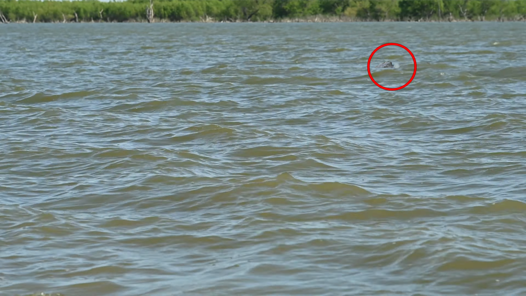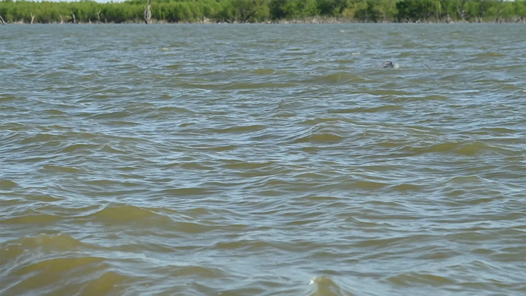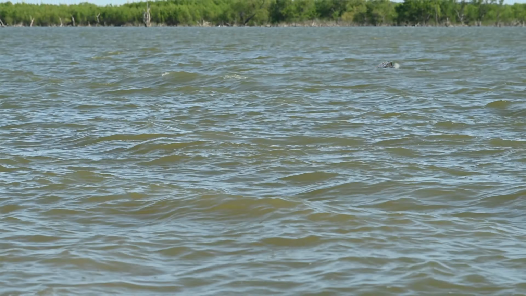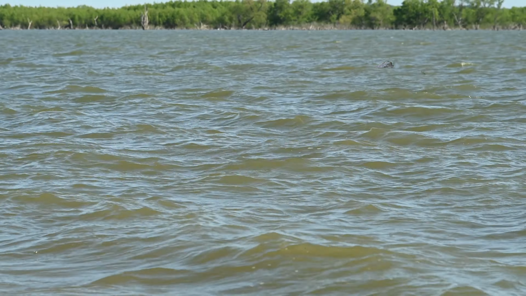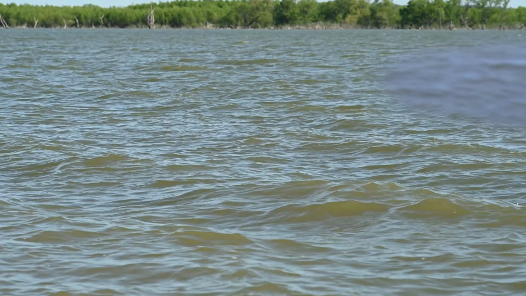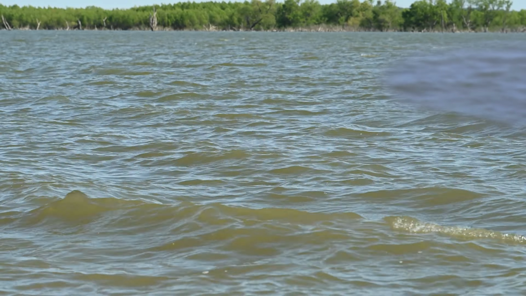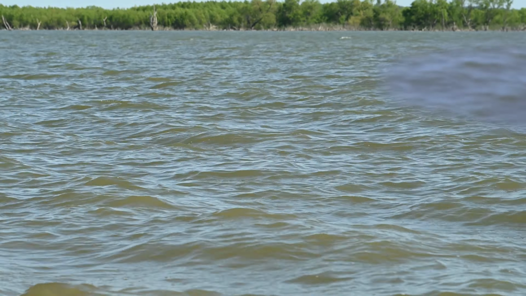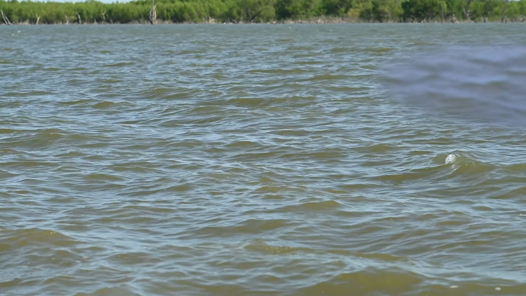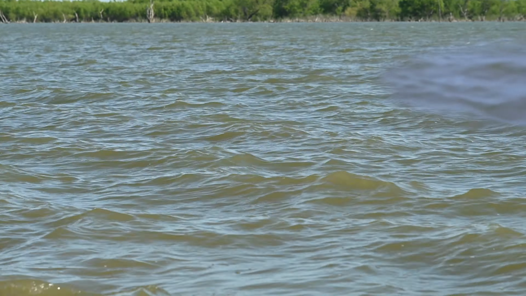If you have an object that is sticking up above the water, okay, maybe you have whitecaps crashing against that obstacle. So maybe you're in water that has waves, and now all of a sudden there's calm water. So you're looking for any differences in water texture.